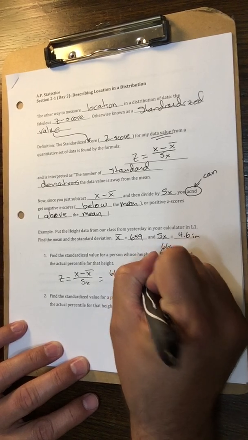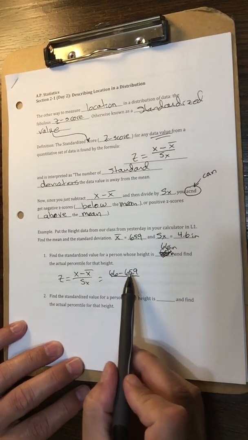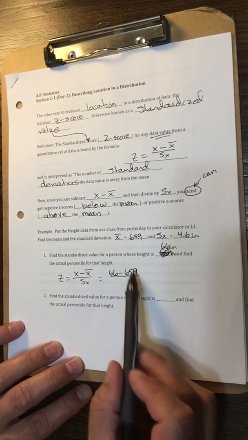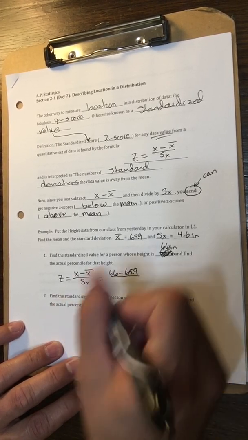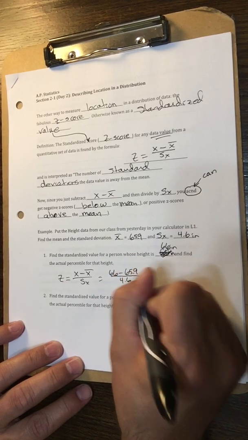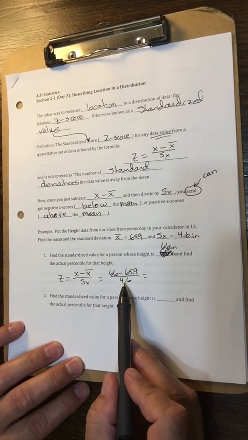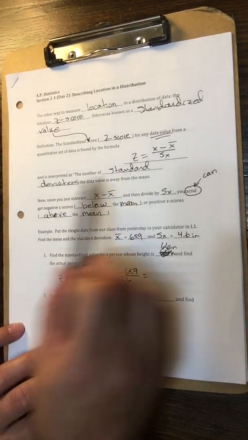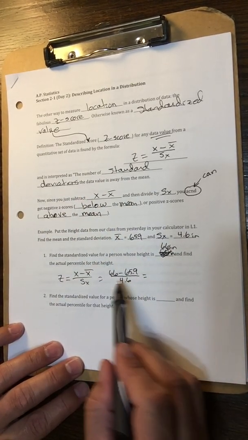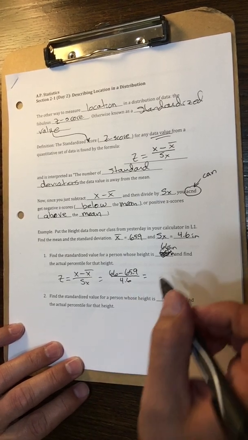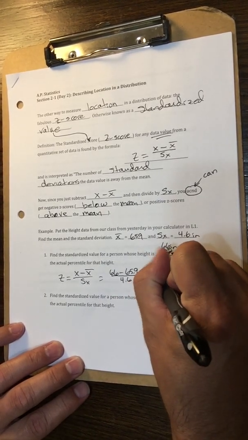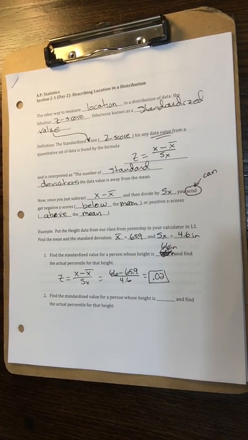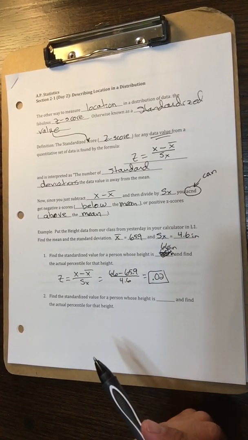Now look how close those two numbers are. That's the average and that's the person. So this person's height is real close to the actual average. Then I'm going to divide by 4.6, and what I should find is this isn't very many standard deviations away from the mean. That's the interpretation of a z-score. It is real close to the mean. So I put that in the calculator and I get 0.02. Almost no standard deviations away from the mean because of how close they are.